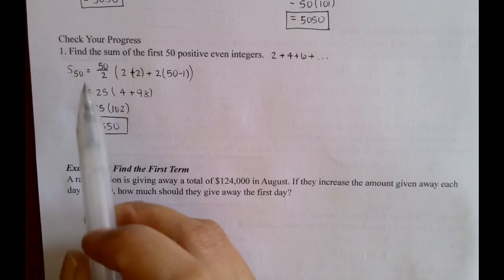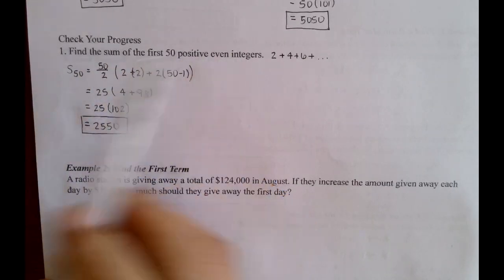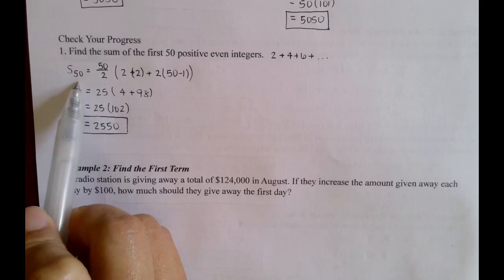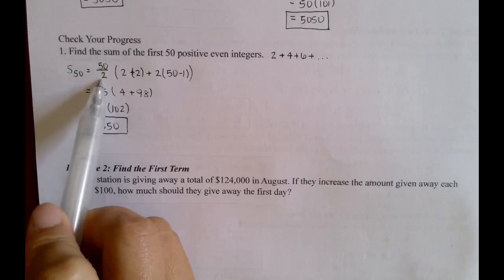Here we want the sum of the first 50 positive even integers, so that's why it's the sum of 50 terms. So it equals 50 terms, the n, divided by 2.